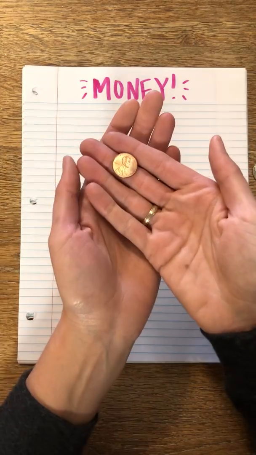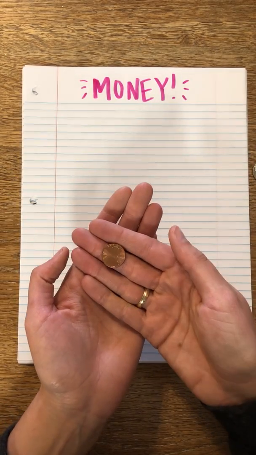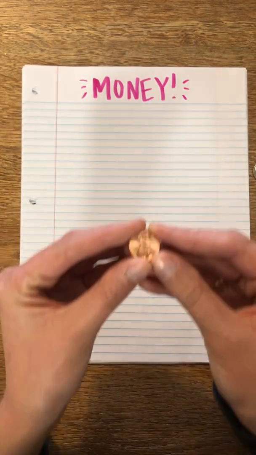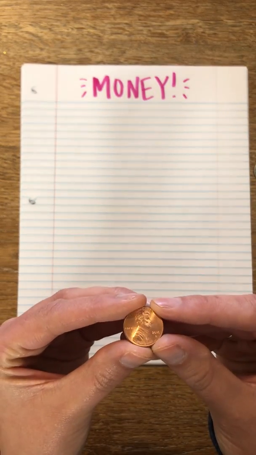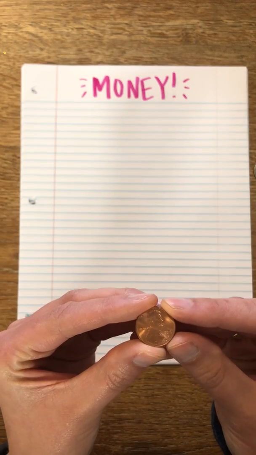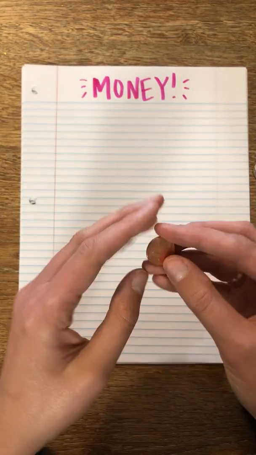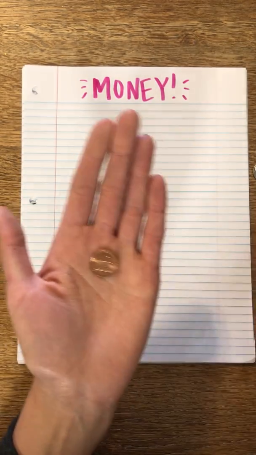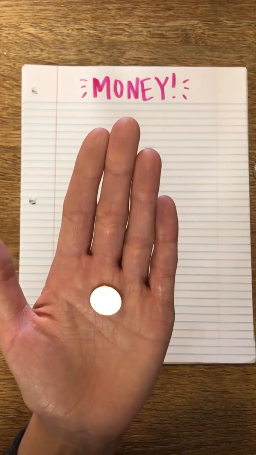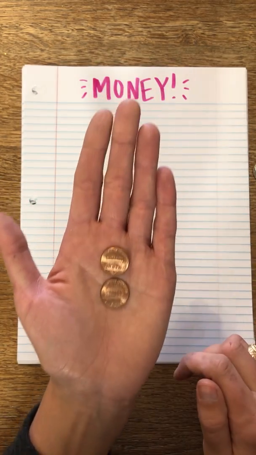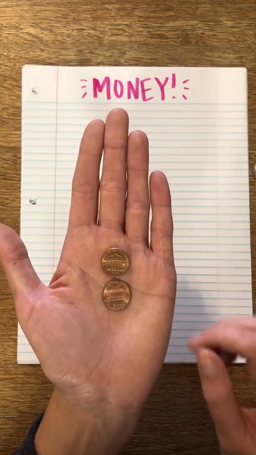All right, so our first guide that we're gonna look at is the penny. The penny has Abraham Lincoln on it, and it looks like this. You can see Abraham Lincoln's face on one side with a profile, meaning from the side of his face, and then on the back, on some pennies, you may see this, and on some pennies, you may see this. It just kind of depends on when the penny was made, okay?